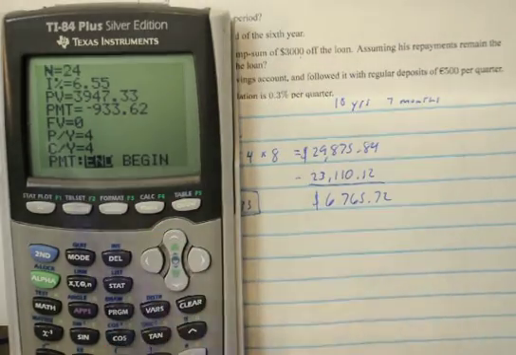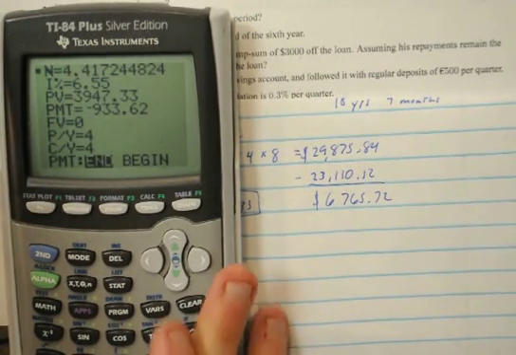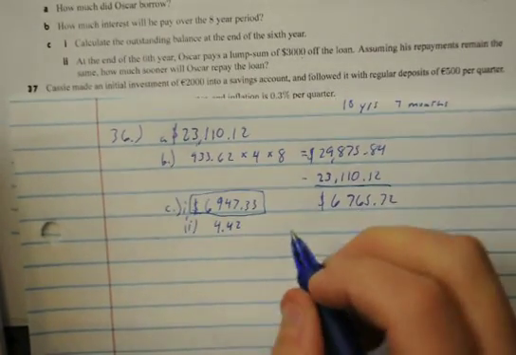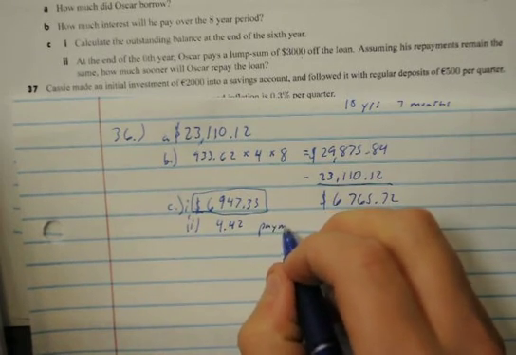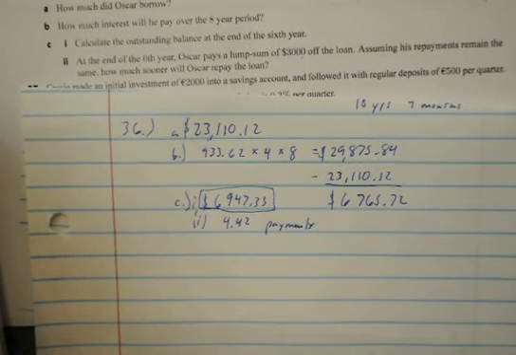So now we're going to go up to n, and we're going to solve. It will take him 4.42 payments. I didn't say months. 4.42 payments.